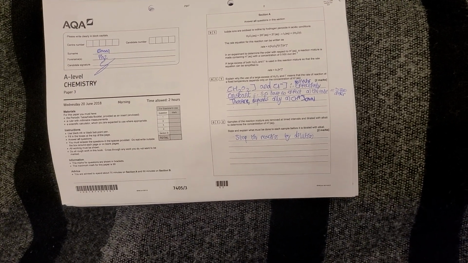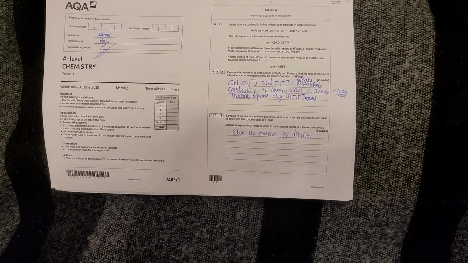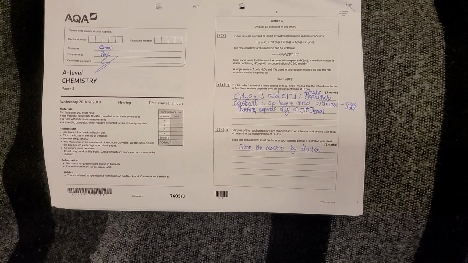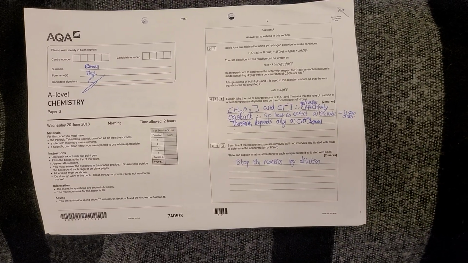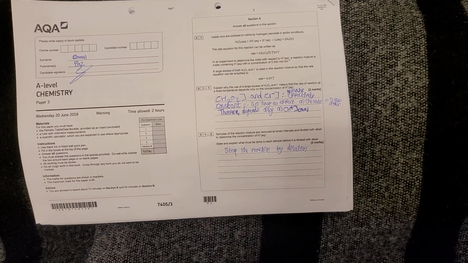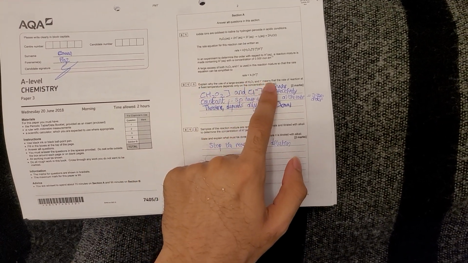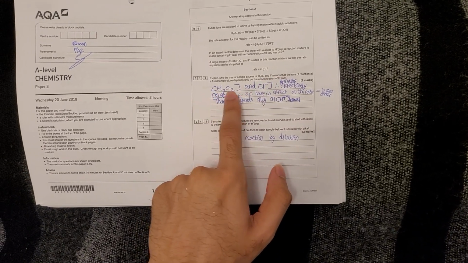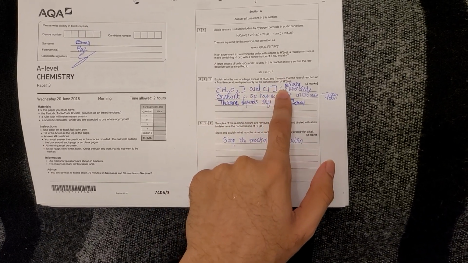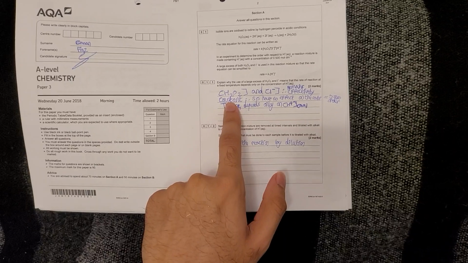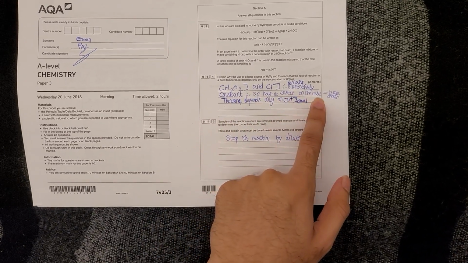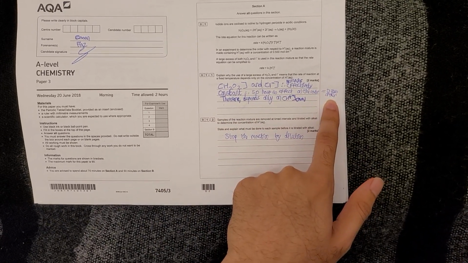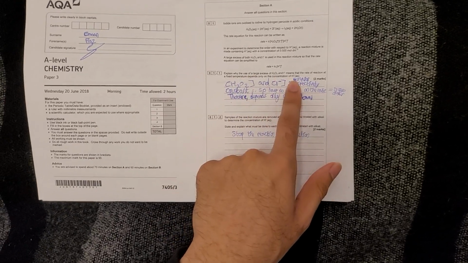Question 1. Explain why the use of a large excess of H2O2 and I- means the rate of reaction at fixed temperature depends only on the concentration of H+ aqueous. The idea is that with a large excess of H2O2 and I-, the concentration of H2O2 and the concentration of I- therefore remain effectively constant, therefore they have no effect on the rate, so it's going to be zero order. And then you could just copy that last bit.